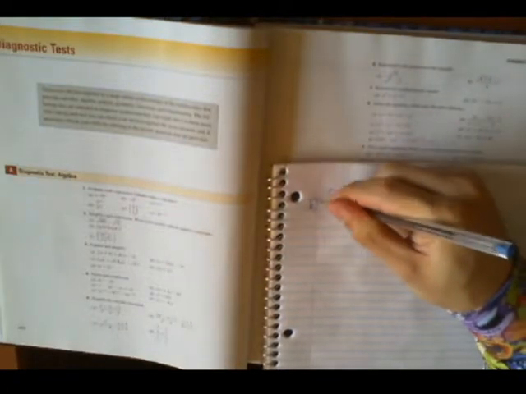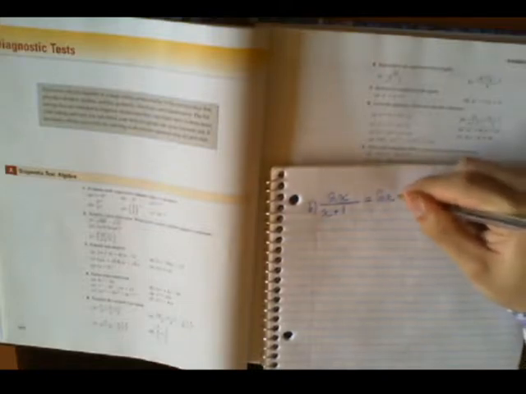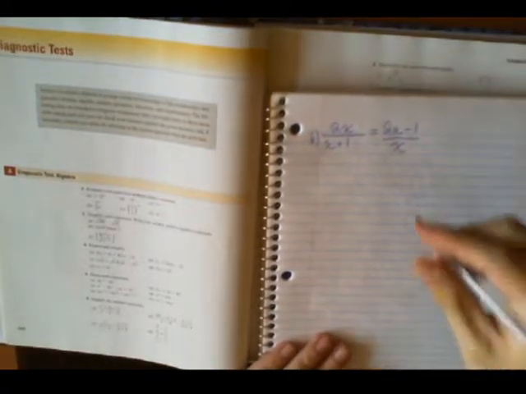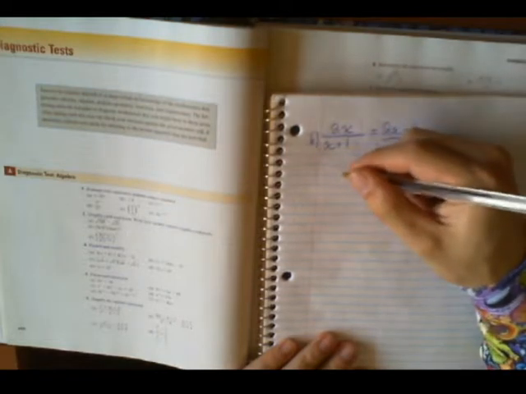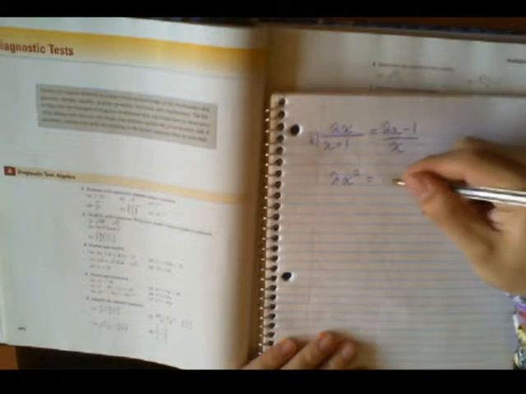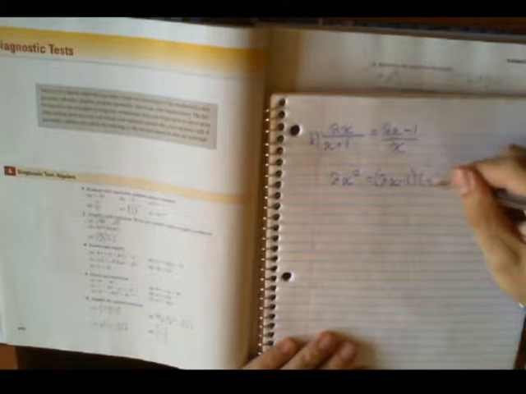2x divided by x plus 1 equals 2x minus 1 divided by x. So you can turn this into a polynomial. Just multiply. You have 2x squared equals 2x minus 1 times x plus 1.